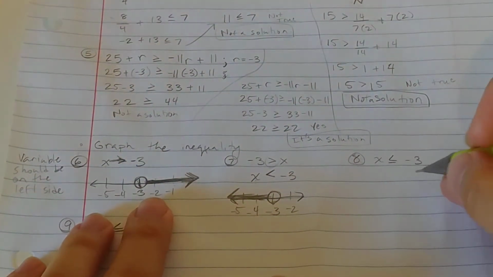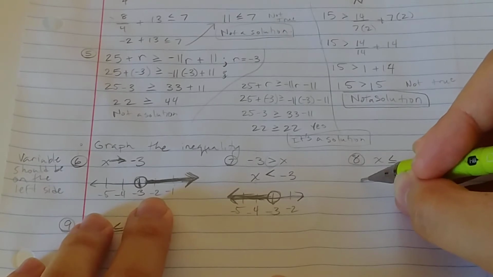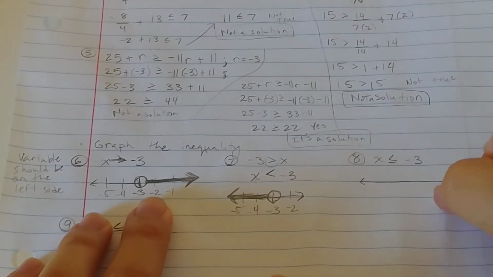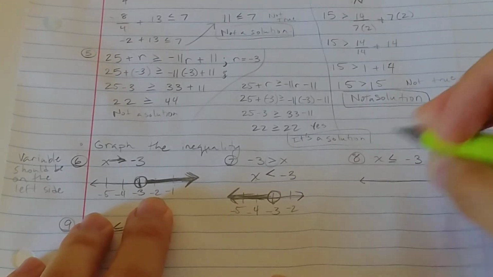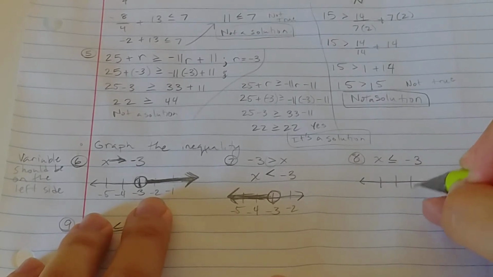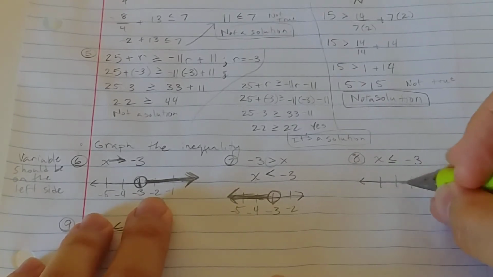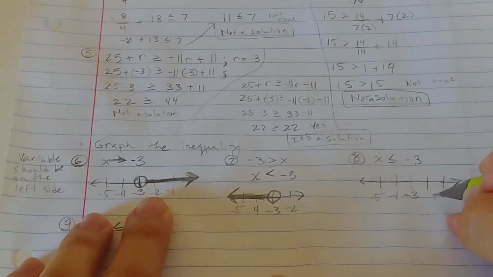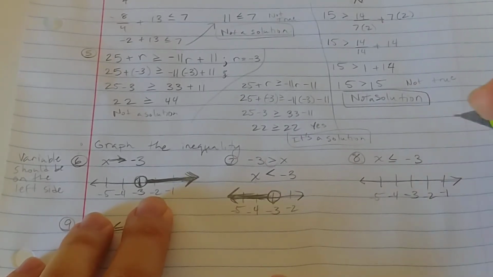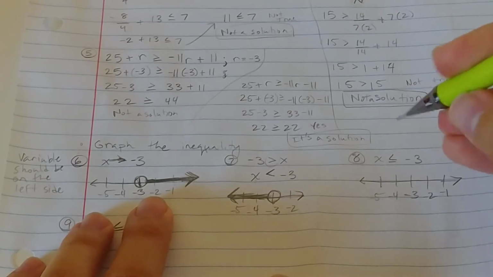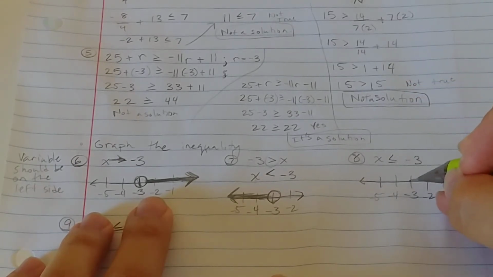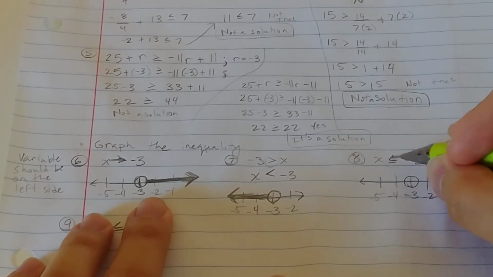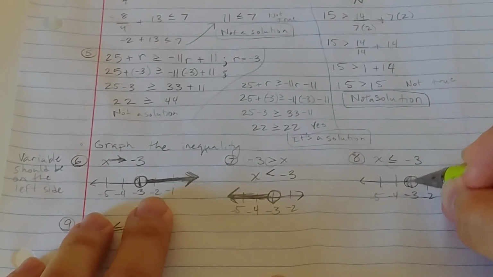Number 8. X is less than or equal to -3. So we're going to put our number line. Oh, the variable is on the left side. Yay. You don't have to switch anything. Let's put another one just for fun. -3, -4, -5, -2, -1. All right. So here we're going to circle -3, and because of that or equal to, we're going to shade it in.